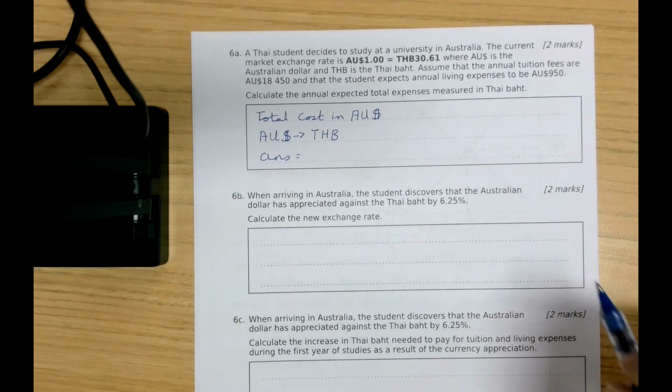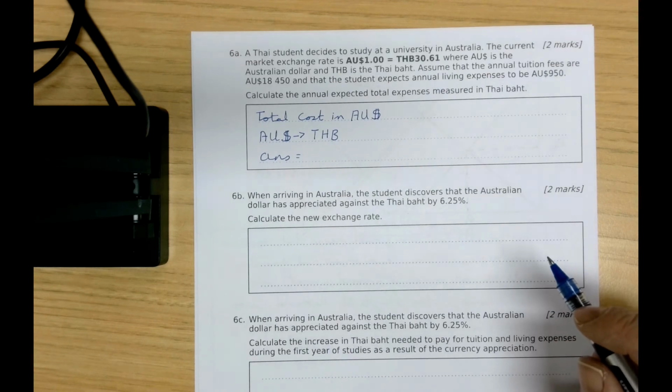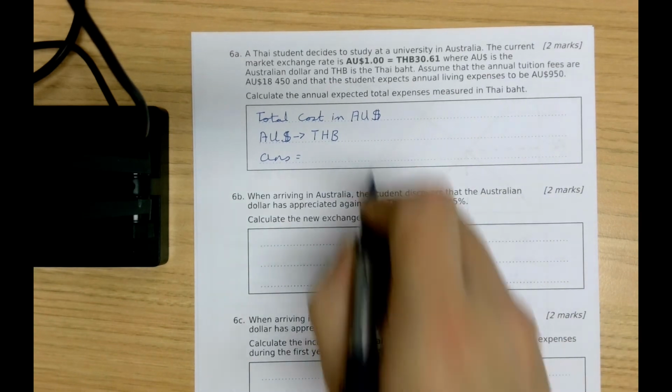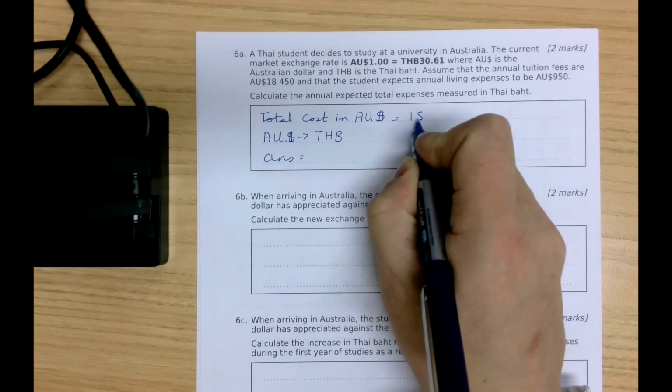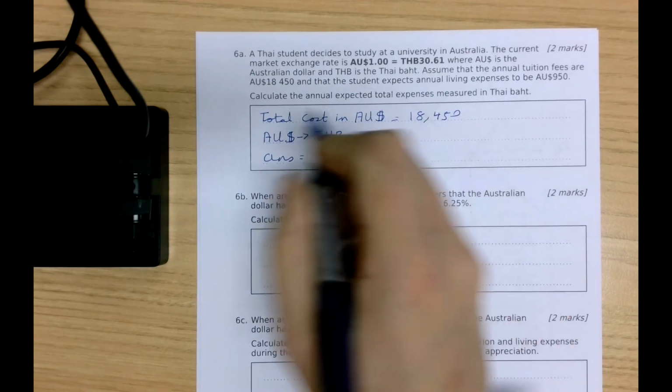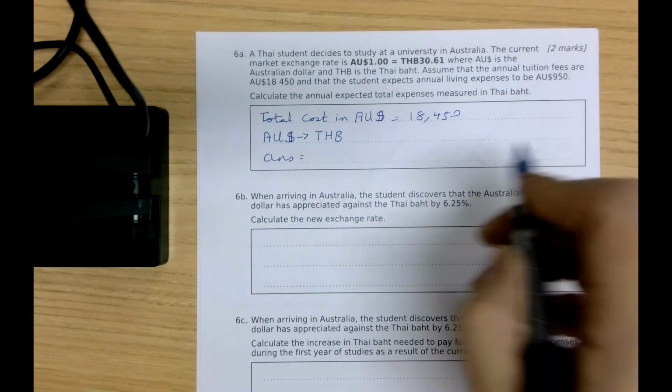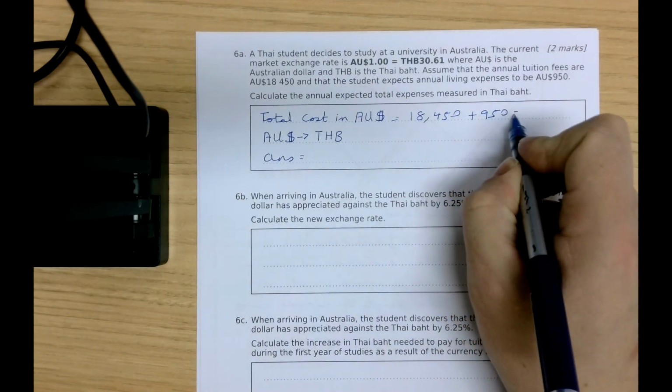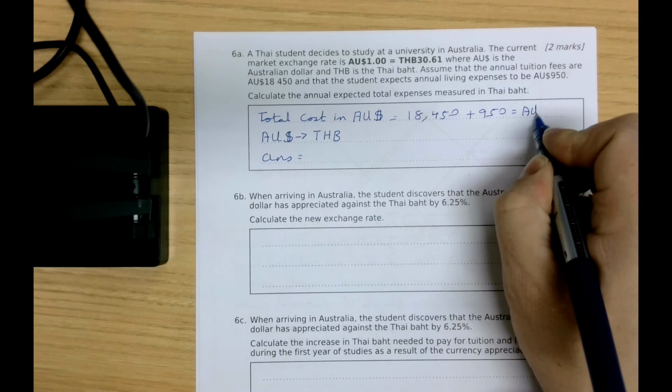Assume that the annual tuition fees are 18,450 Australian dollars, and the student expects annual living expenses to be 950 Australian dollars. Well, that's not even close. You wouldn't live a week on that in Australia. But anyway, the total cost in Aussie dollars is 18,450, which I'm getting from his tuition, plus 950, and that equals, and I'm cheating here, guys, I've got my answers, 19,400, and I hope they're right.